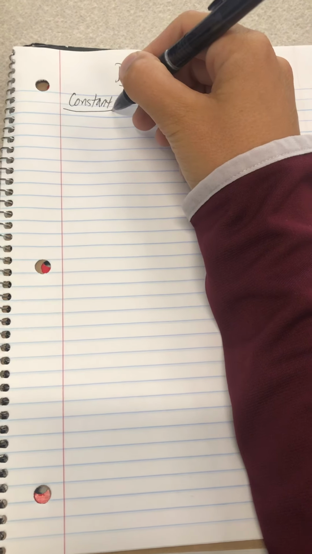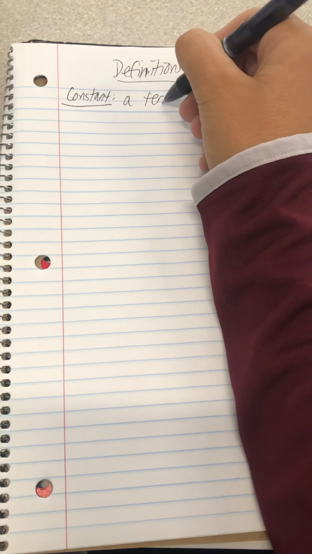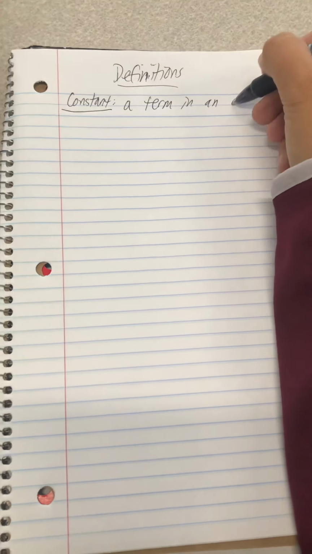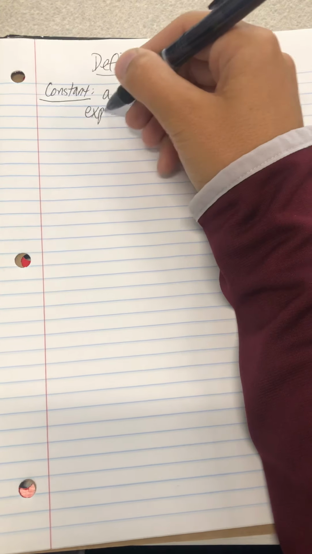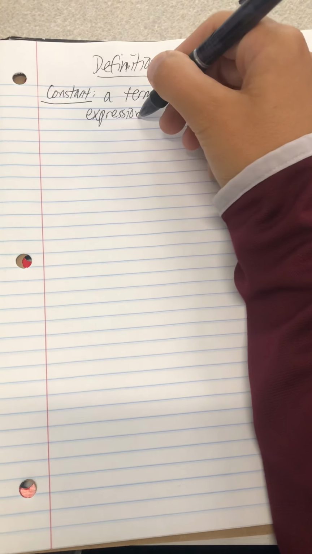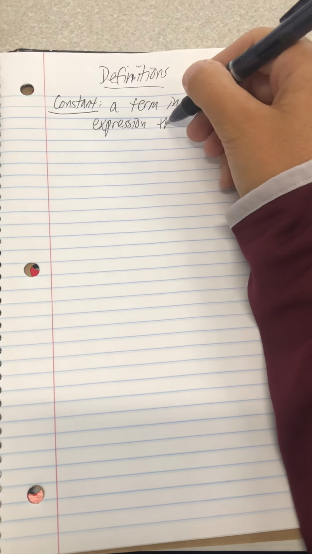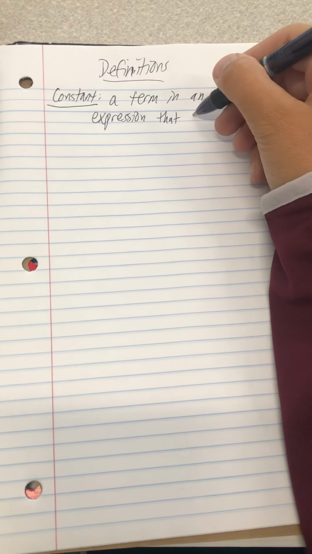So the first definition is, what's a constant? Okay, so a constant is a term in an algebraic expression that does not change.